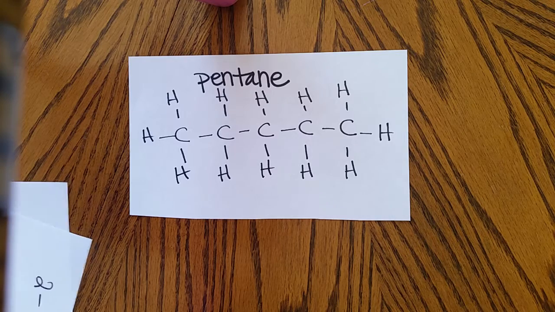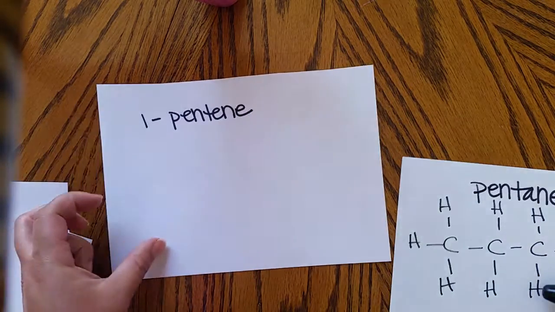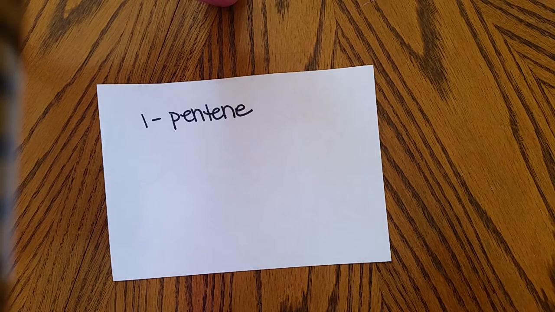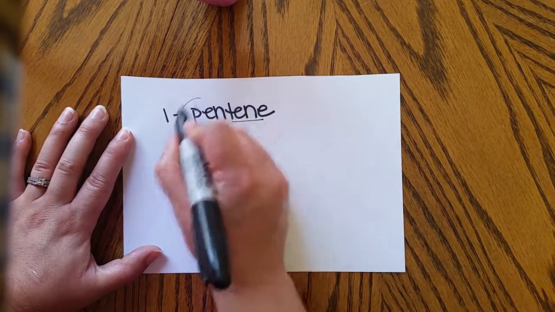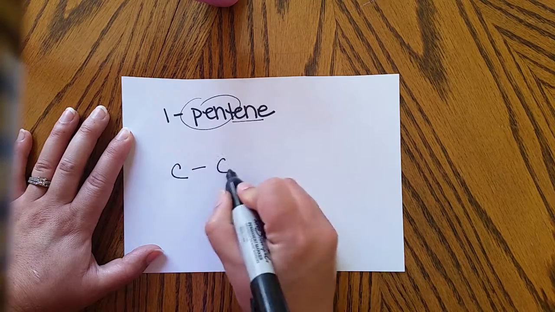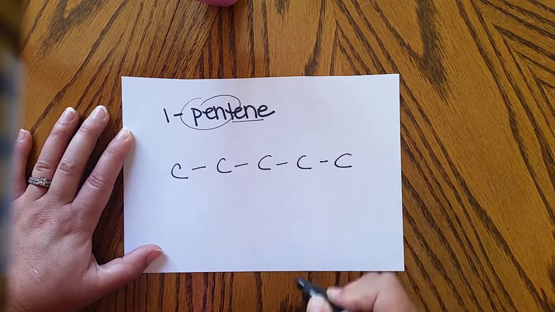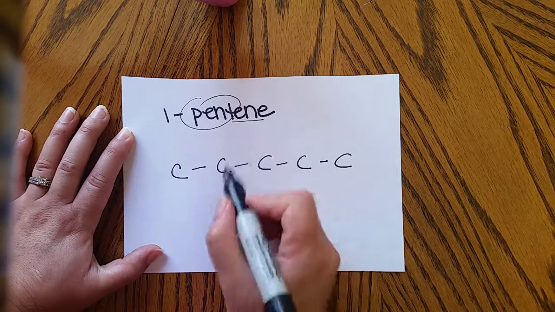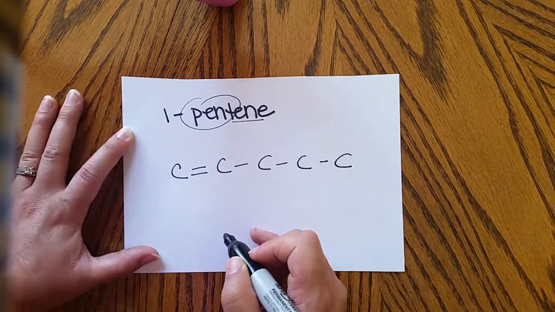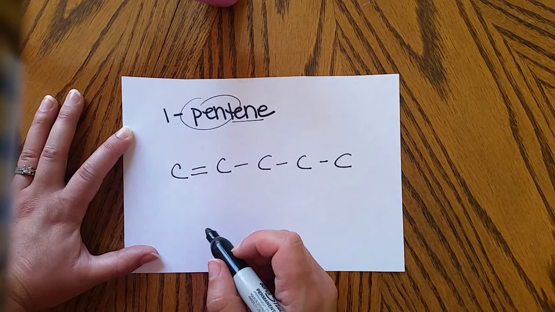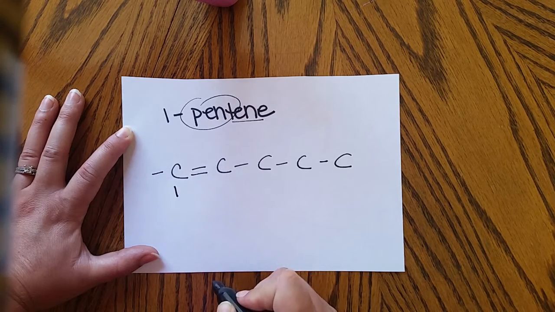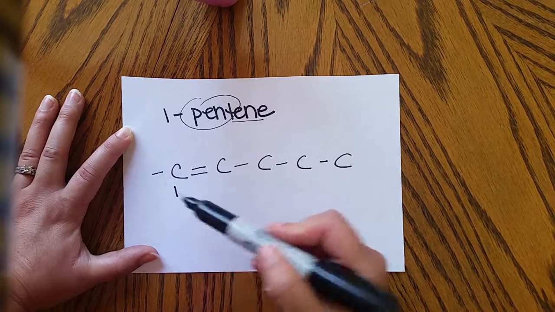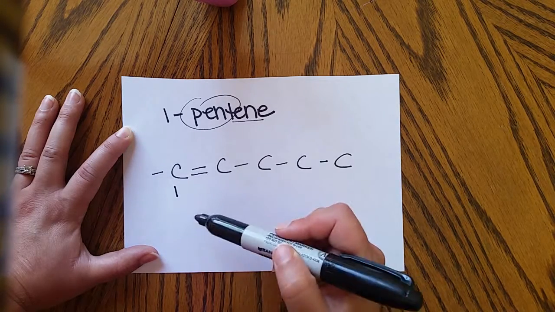The next one is pentene. This 1 is just telling me on which carbon the double bond is going to go. We know that ene means double bond. We know that pent means 5. So 1, 2, 3, 4, 5. Off of the first carbon, I'm going to put a double bond. Now I have to fill in my hydrogen. I know that carbon can have a total of 4 bonds. So I have 1, 2, there's room for 2 more. So typically you would draw 1 out to the side. Does it matter if you put this line on the top or the bottom? Absolutely not.